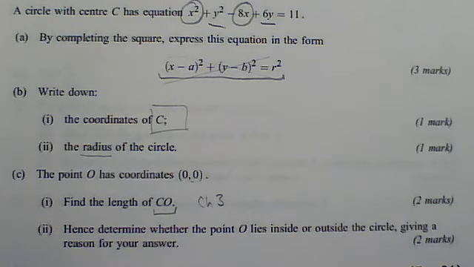If the distance is bigger than the radius, then you're outside, and if it's less, you're inside. And if it's equal to the radius, you're actually on the circle.